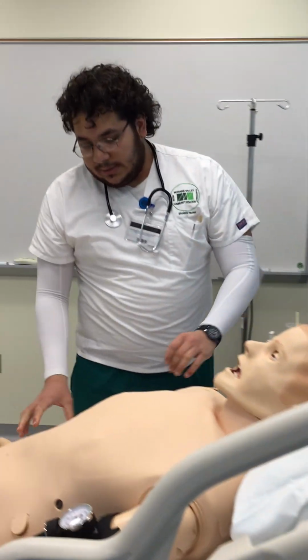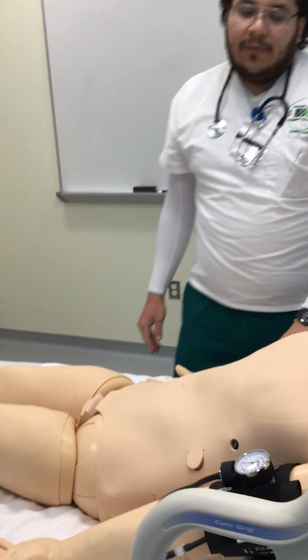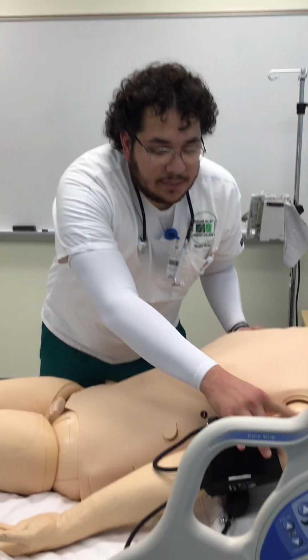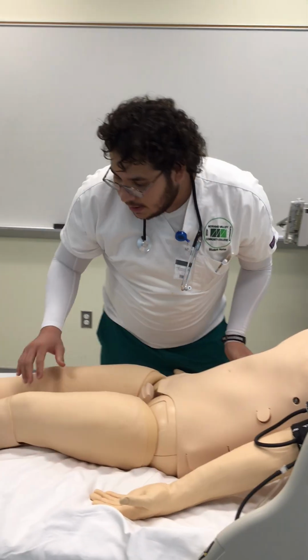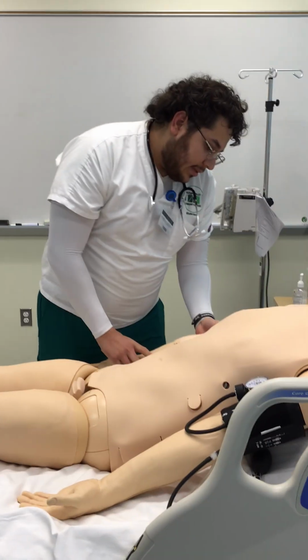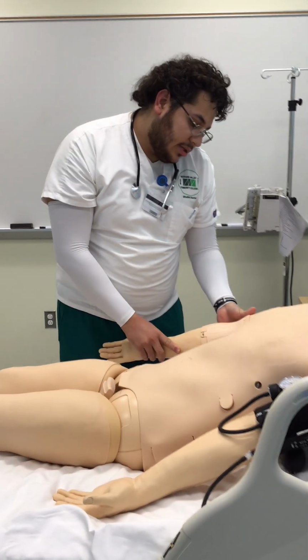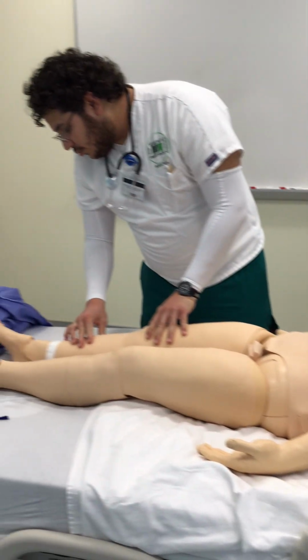We will then assess the upper and lower extremities. We will be looking for colorization. So the skin of the upper and lower extremities matches the patient's ethnic background. We can see that the skin is clean, dry, and intact. Hair distribution is even on both upper and lower extremities.